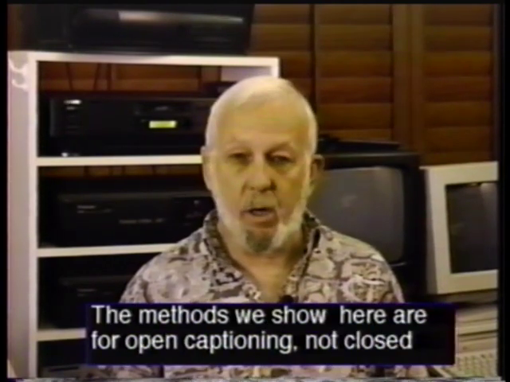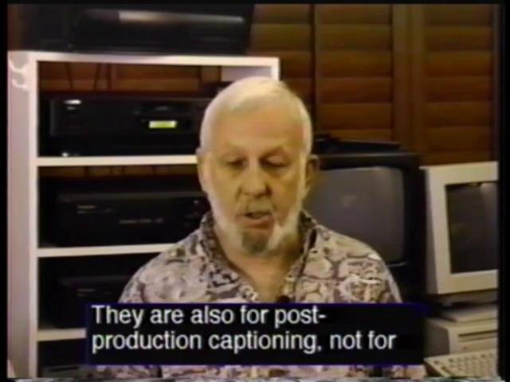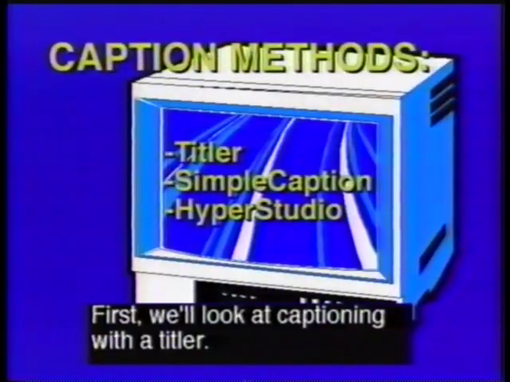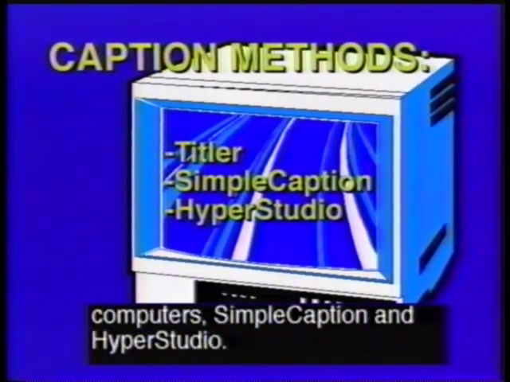The methods we show here are for open captioning, not closed captioning. They're also for post-production captioning, not for real-time. First, we'll look at captioning with a titler. Then we'll look at 2 programs that run on personal computers, Simple Caption and HyperStudio.